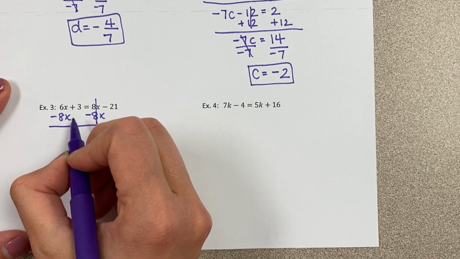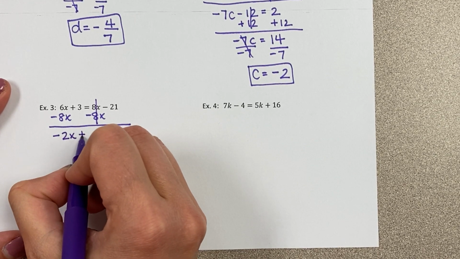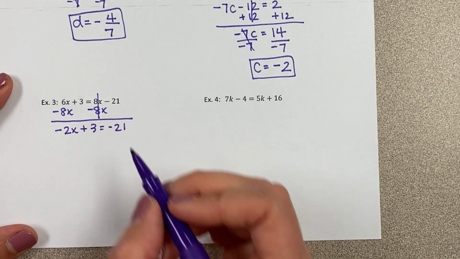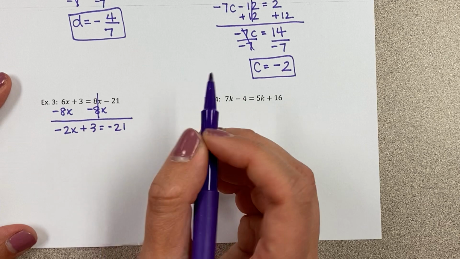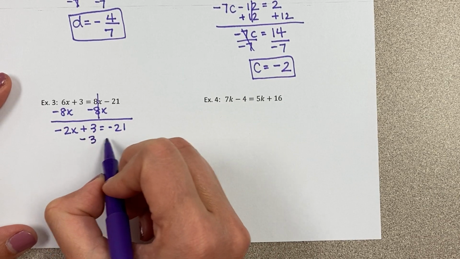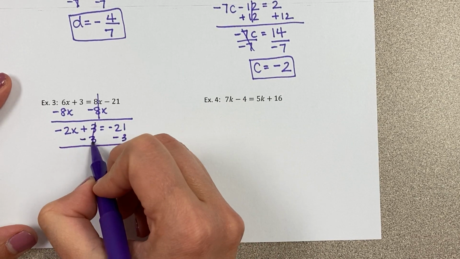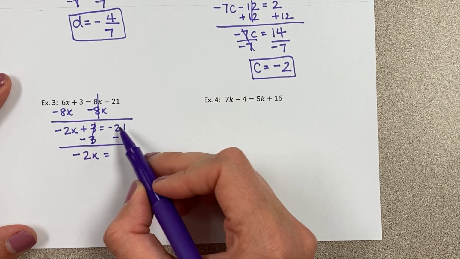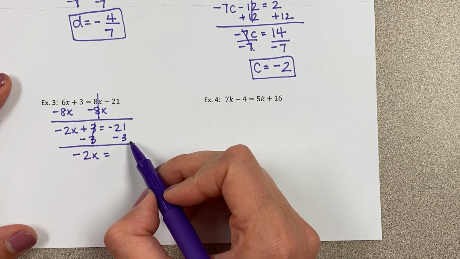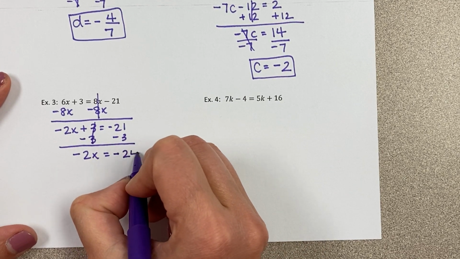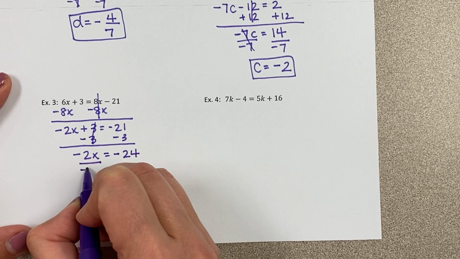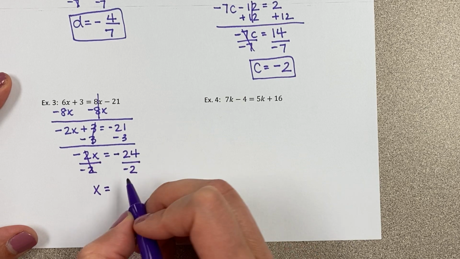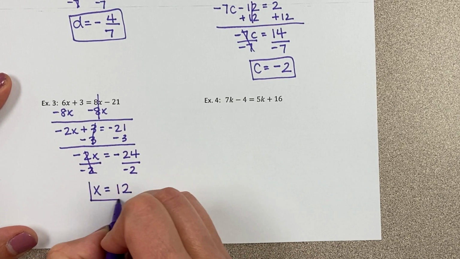Cancels out. 6 minus 8 is negative 2x plus 3 equals negative 21. I need to get x on this side and keep it there, so I'm going to move this 3 to the other side. Now we got to remember, negative 21 minus 3. That's negative 24. Divide by negative 2. We're left with positive 12.